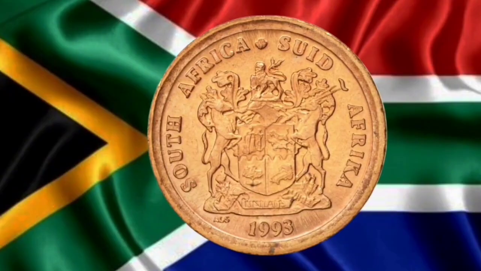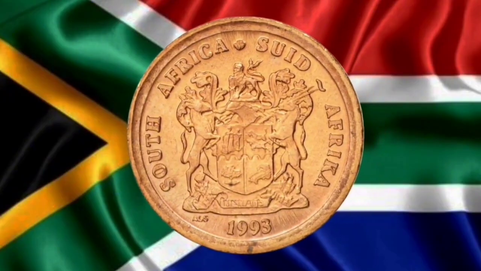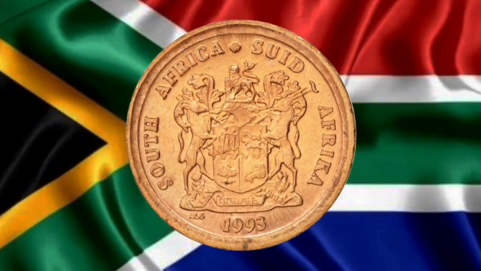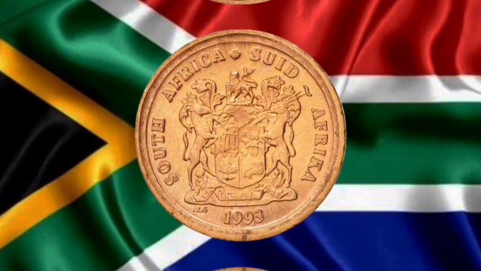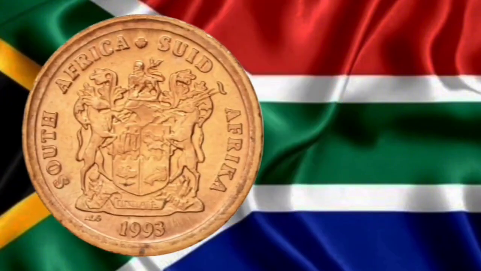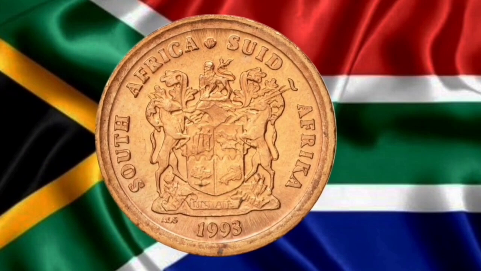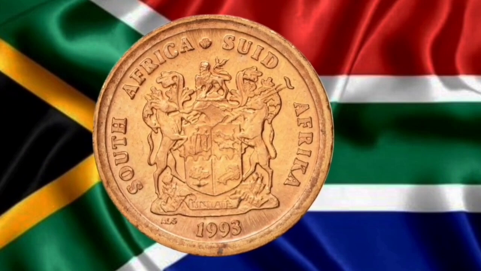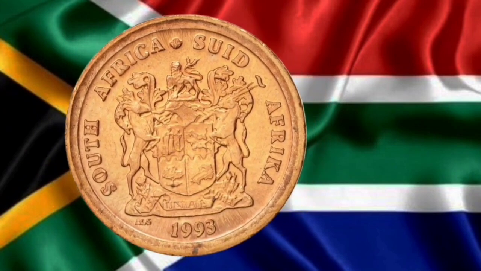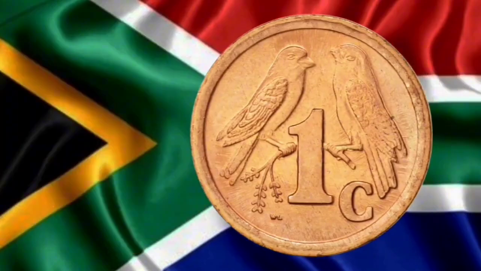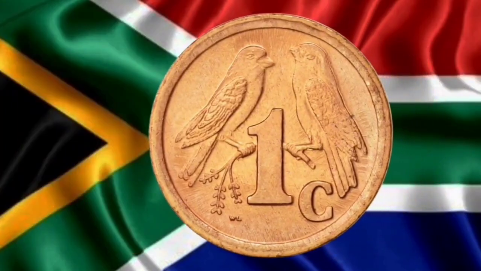Many collectors around the world are now looking into South African coins, particularly those from the late 20th century. As awareness and demand grow, even modest-looking coins could become highly desirable investment pieces in the near future. So, whether you're a beginner or a seasoned collector, this is the 1993 South Africa 1-cent coin history.